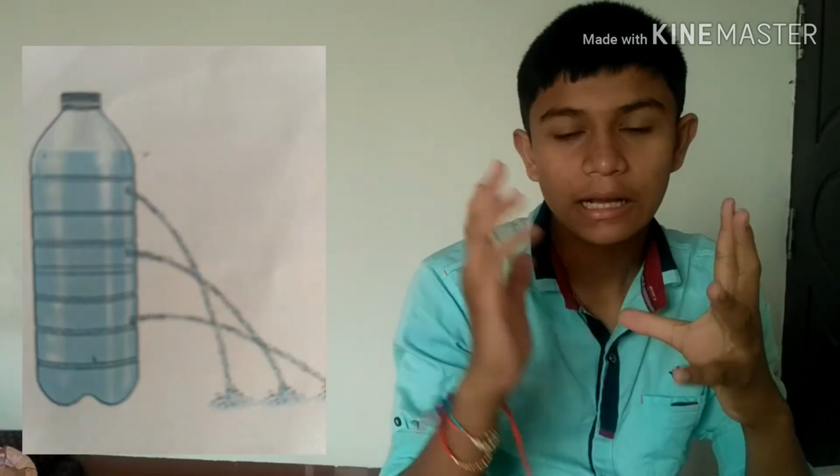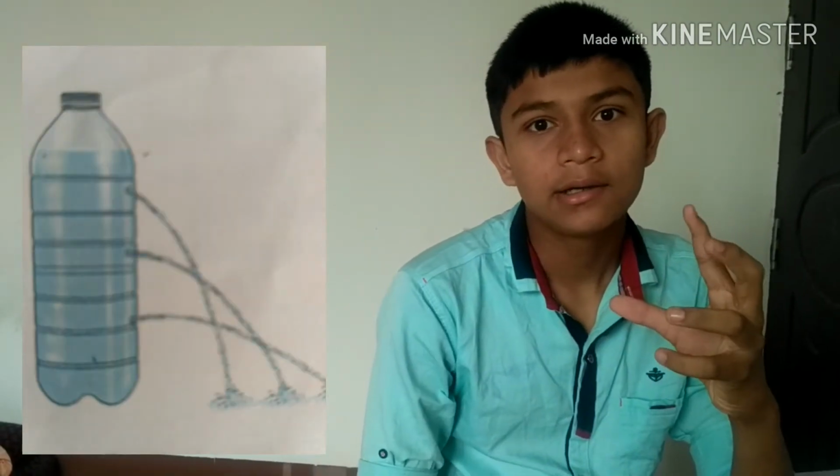So the next concept is pressure exerted by liquids. Liquids also exert pressure because they are also fluids. But we can explain this by an activity: take a bottle jar and fill it with water.